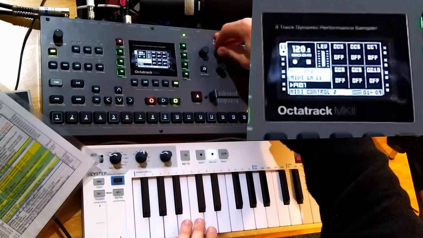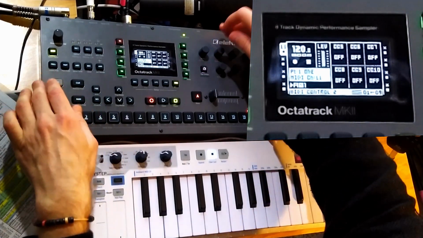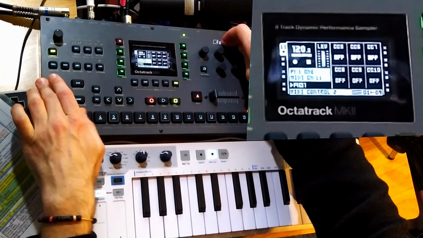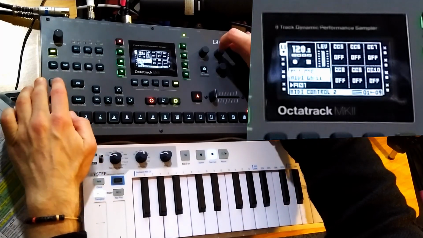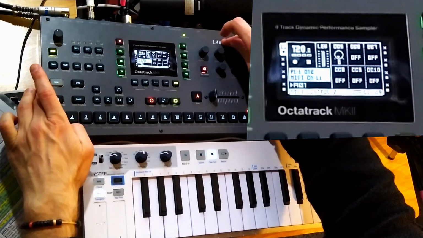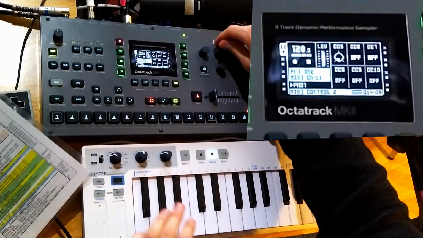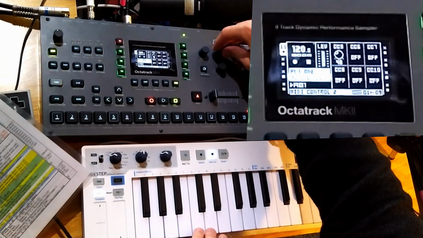And now I could probably change the... No, I still have to activate it in Octatrack, which is good, to not accidentally change your MIDI messages. You do it by function pressing the knob. Okay, so now this is my volume.